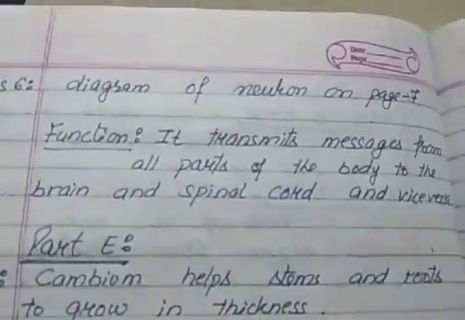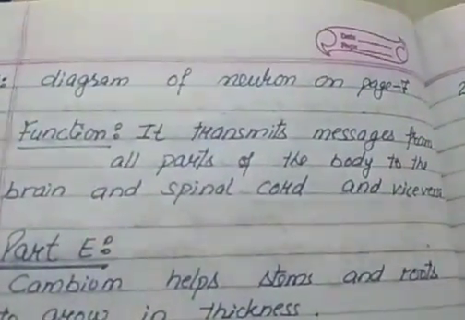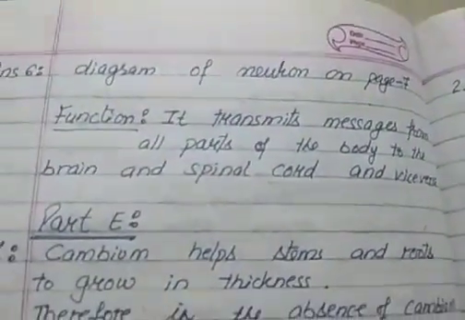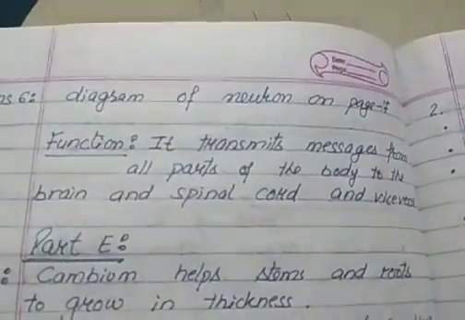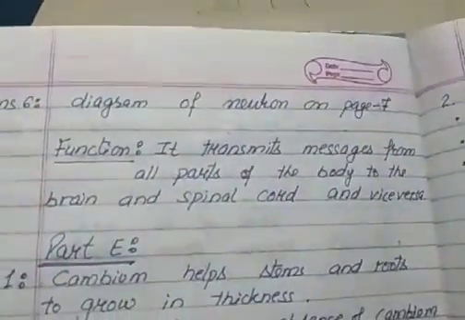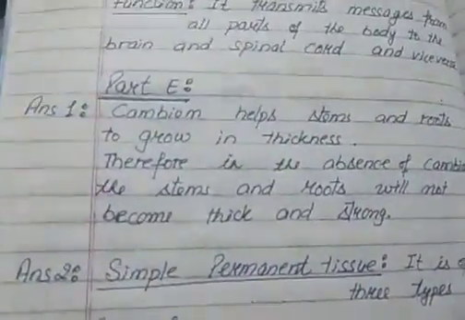So what is the function? It transmits messages from all parts of the body to the brain and spinal cord and vice versa. So this is all about part D. Now we are starting part E.